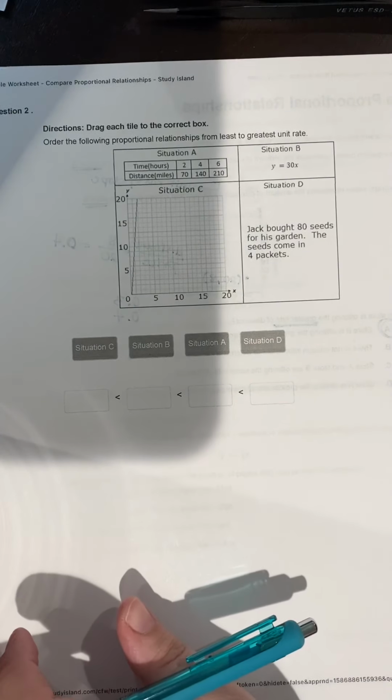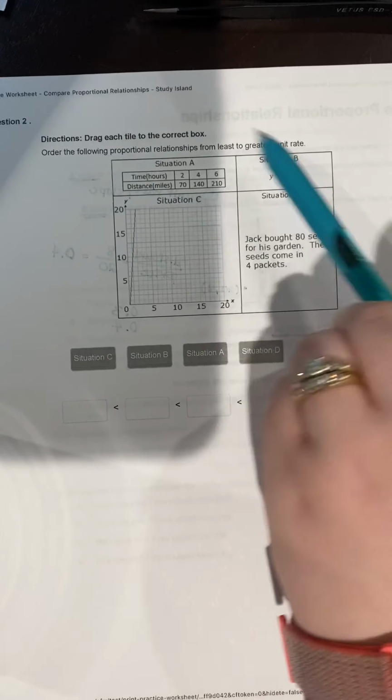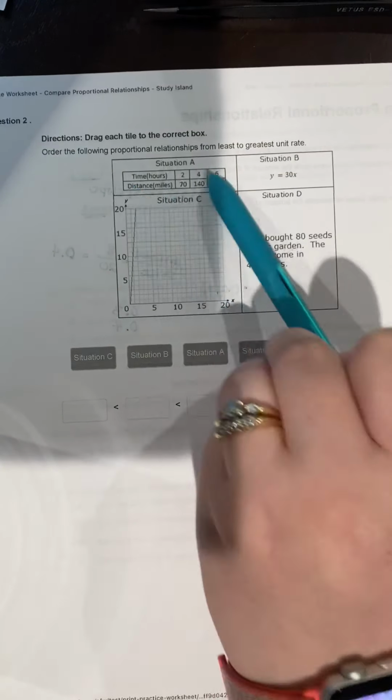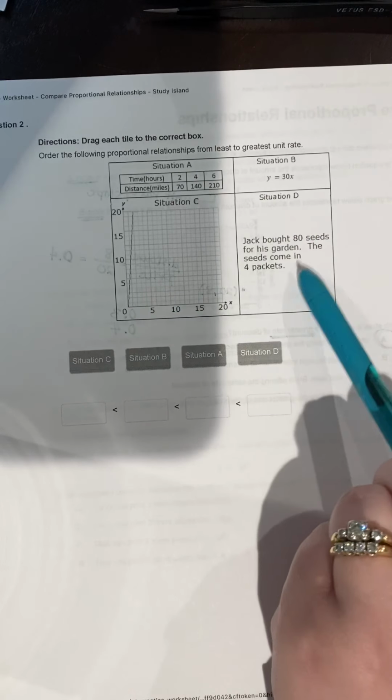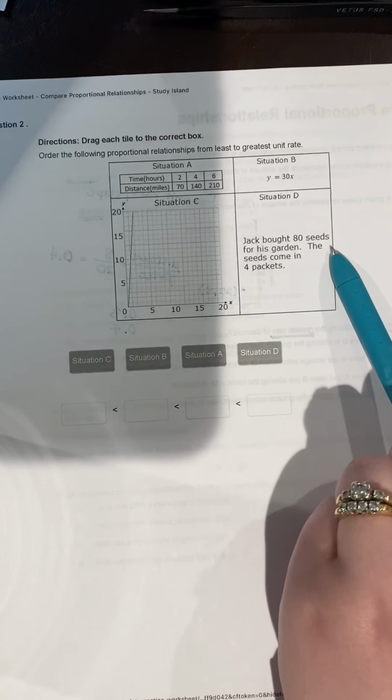Question 2 is a fun one. They're going to make us compare 4 different situations. So same process, and I'm glad it gave me this question because it's going to show us all of our different representations. It shows us a table, an equation, a graph, and also just a word problem. So let's start with the table.